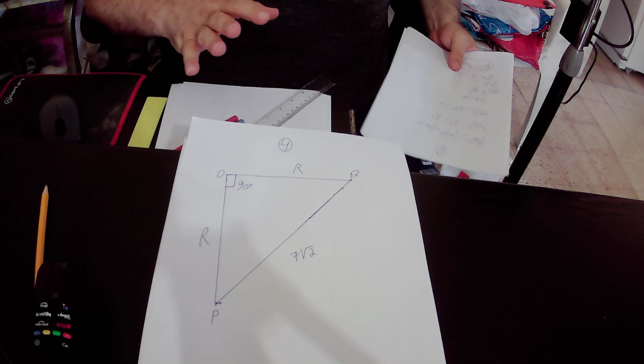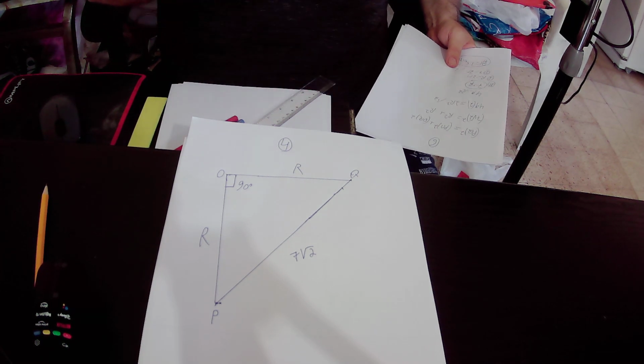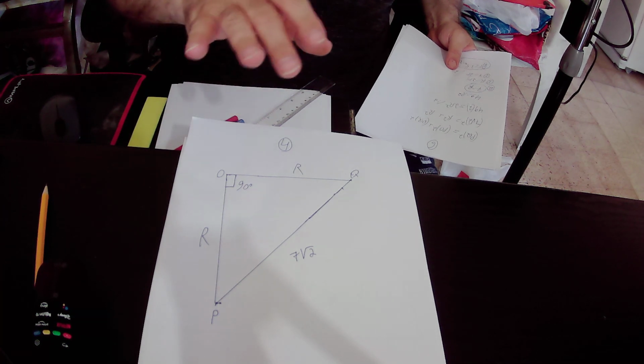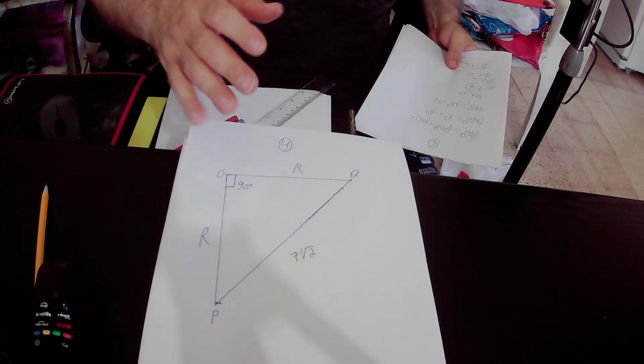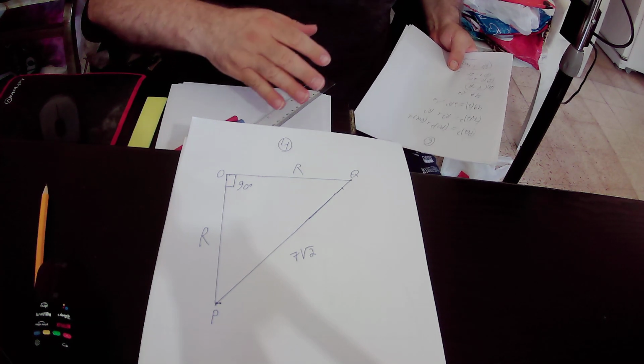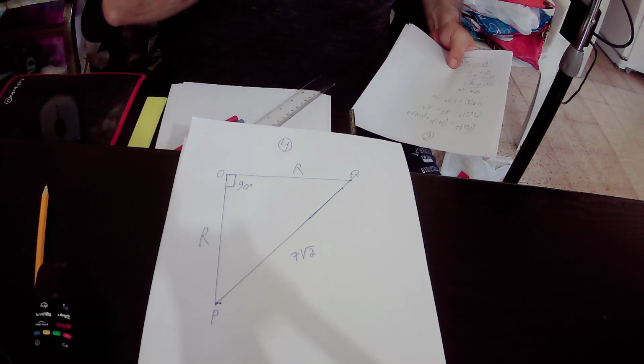This is the application of the Pythagorean theorem on our right triangle, and the Pythagorean theorem applies only to right triangles.